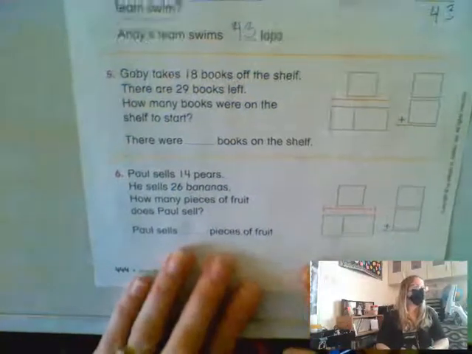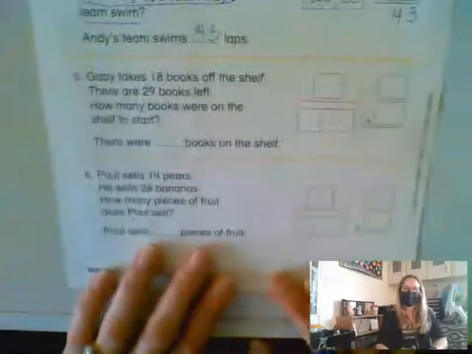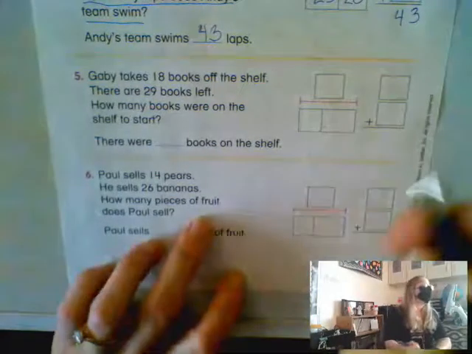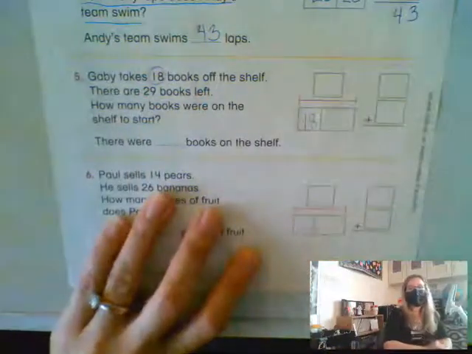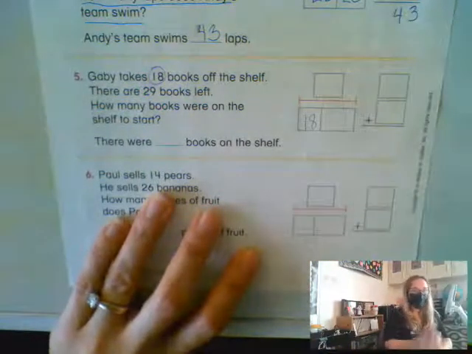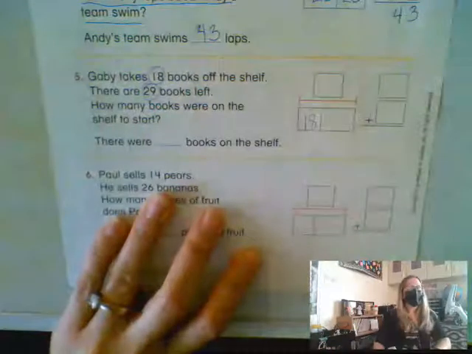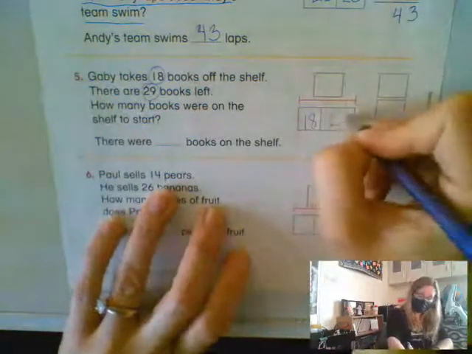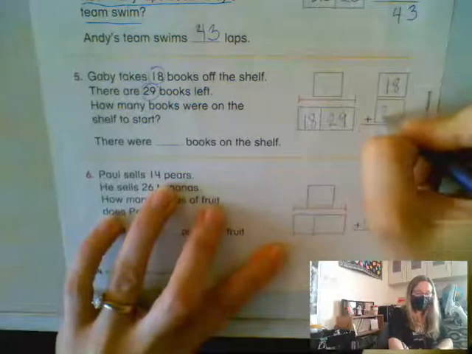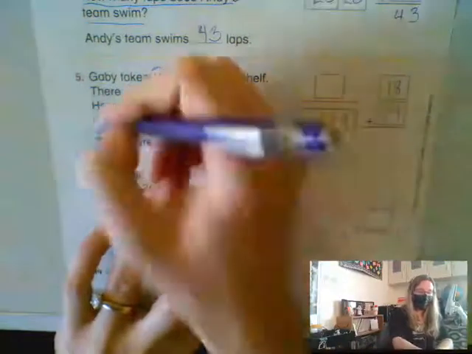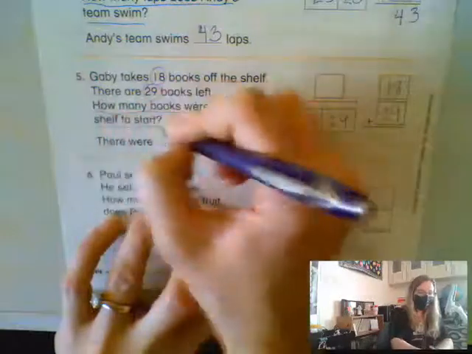Landon. Sweet little quiet in the back, Landon. Gabby takes 18 books off the shelf, Landon. Circle 18 and put 18 in your first box. There are 29 books left, Landon. So circle 29 and put 29 in your second box. We're adding up, God bless you, 18 plus 29. Because we want to know how many books were on the shelf to start.